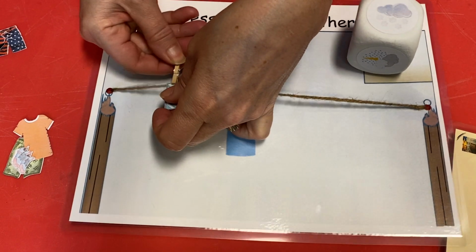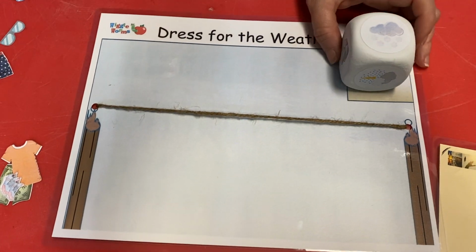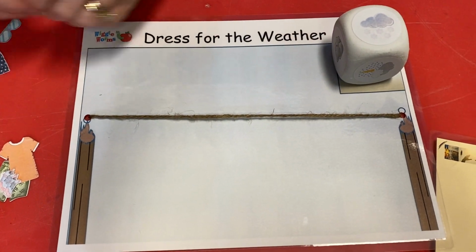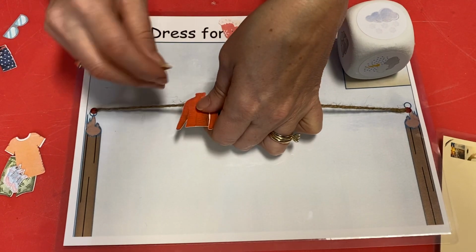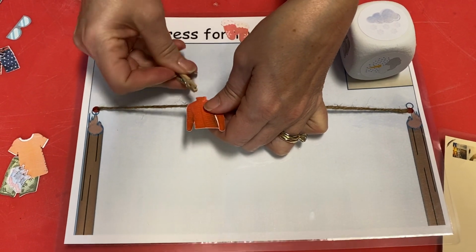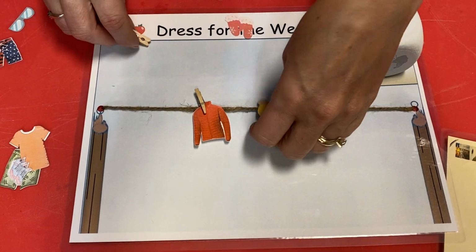If it is snowing, let's just see this one. Do you like the snow? For one day. Yeah. And then I'm tired of it. Yeah. Ditto. All right. But if it is snowing, we might need our heavy coat. Yep. Okay. Probably wear a hat. Yep. For sure.